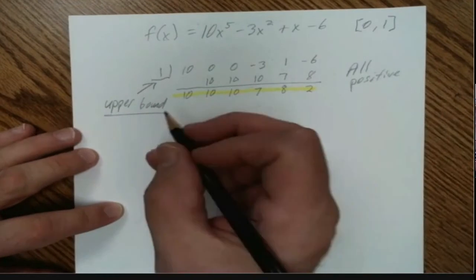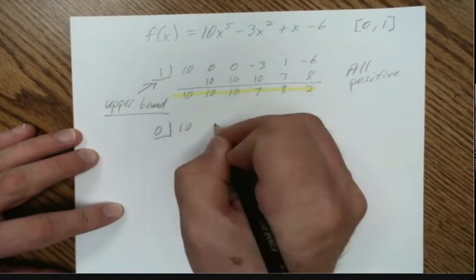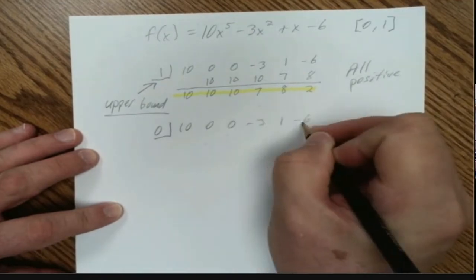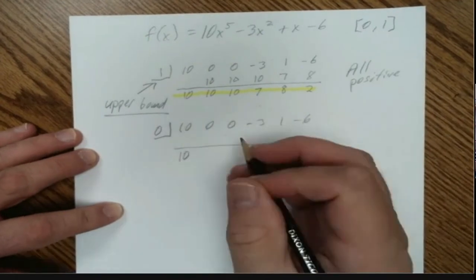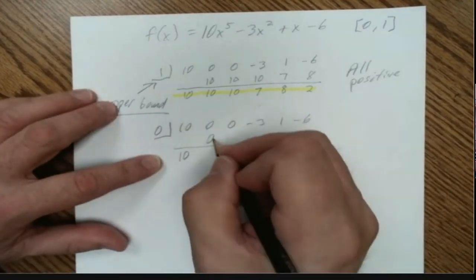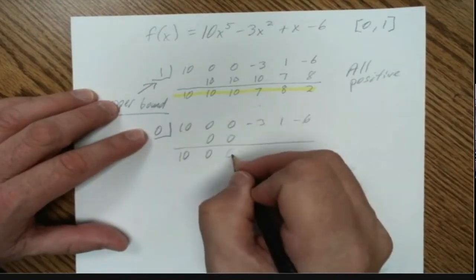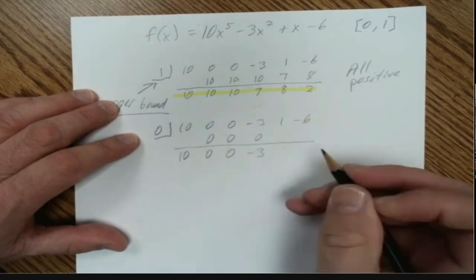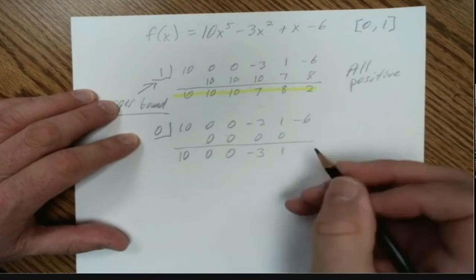All right, so we're going to do 0 into the same thing. 10, 0, 0, -3, 1, -6. Okay, we're going to drop that 10 down. All right, so 10 times 0 is 0. Add those together is 0. 0 times 0. Add those together is 0. 0 times 0. Add those together, it's -3. 0 times -3 is 0. Add those together, it's 1.